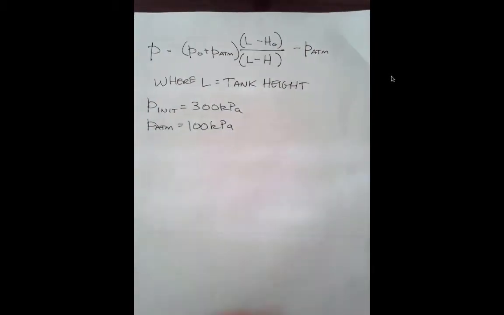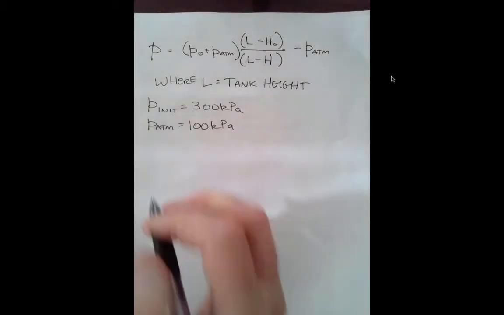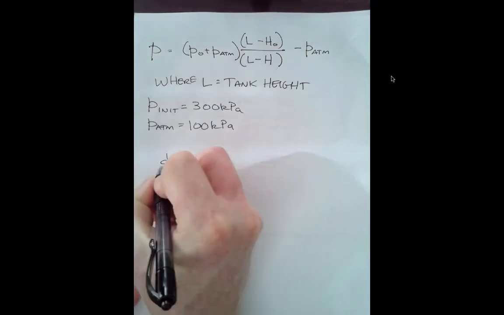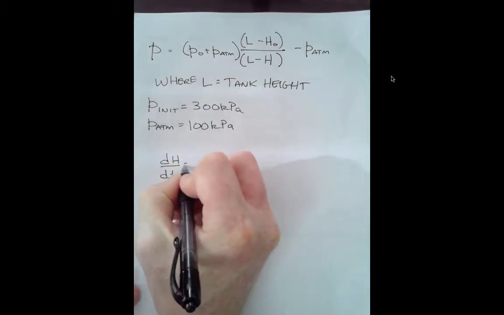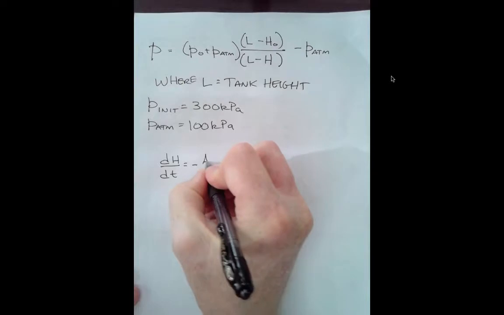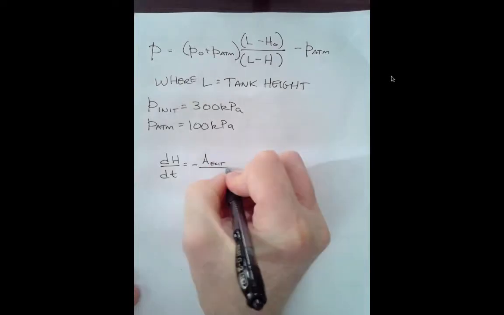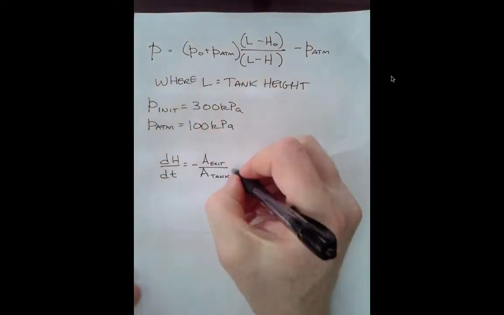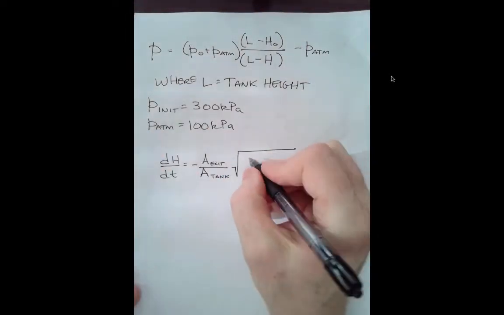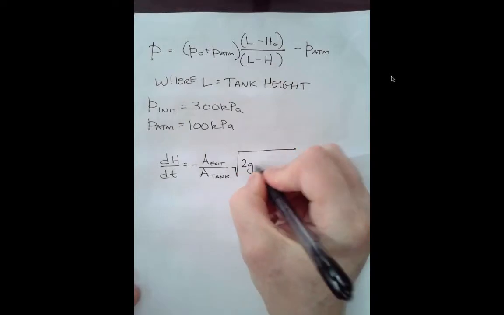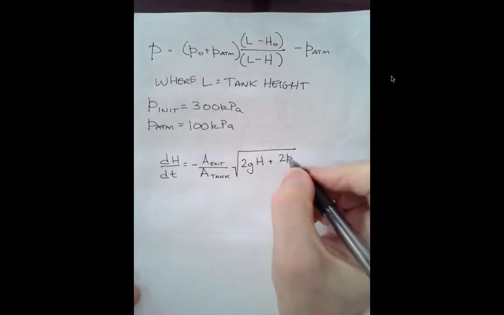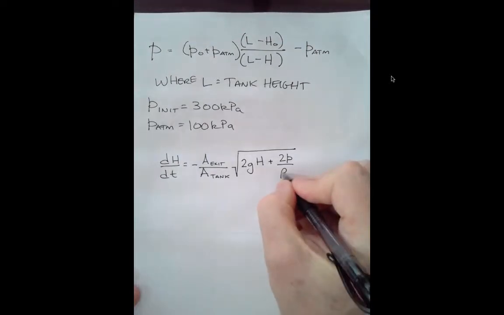Okay, so if we were to apply continuity just like before, we would come up with a drainage equation, and after quite a bit of algebra, we would come up with an equation that says the following: dH dt equals negative area of the exit over area of the tank, multiplied by the square root of 2GH plus 2P over rho oil.